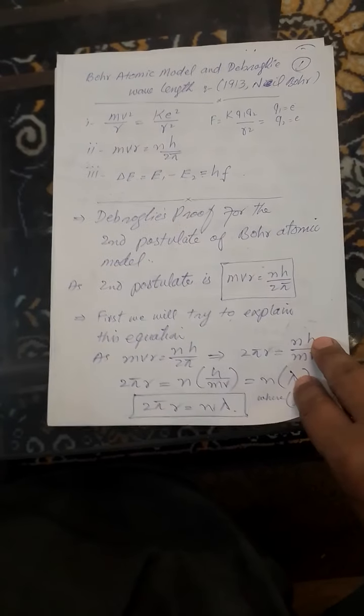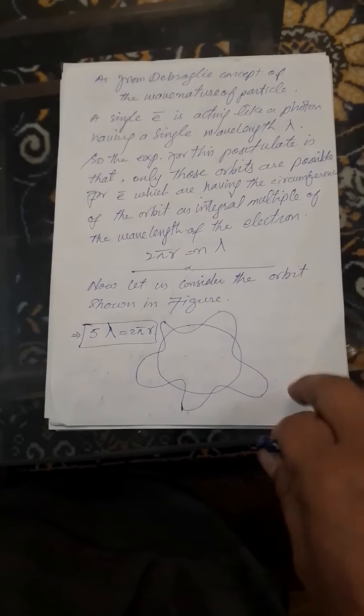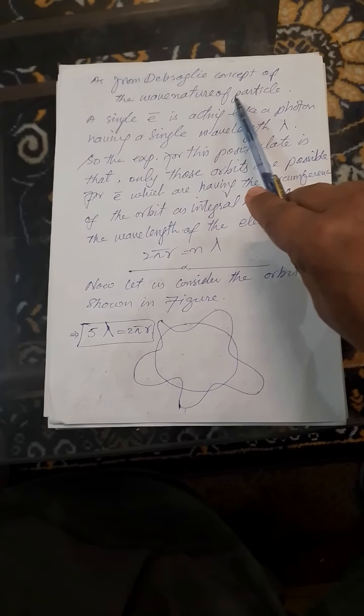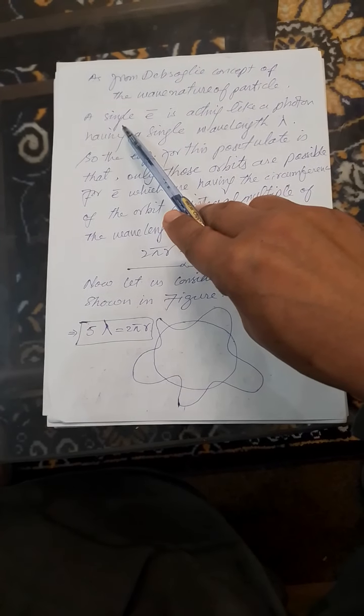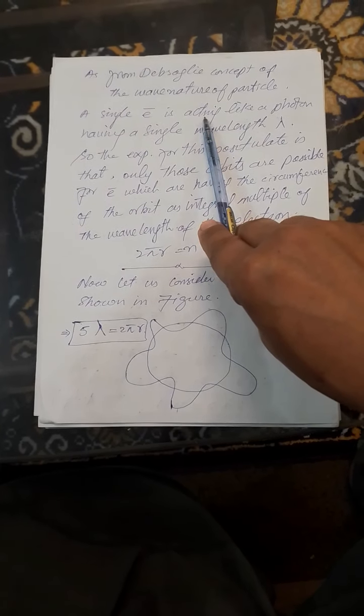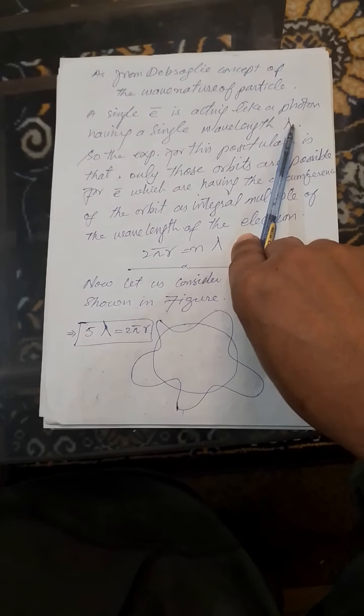This equation means that from de Broglie's concept, the particle of a single electron is acting like a wave having a single wavelength lambda.